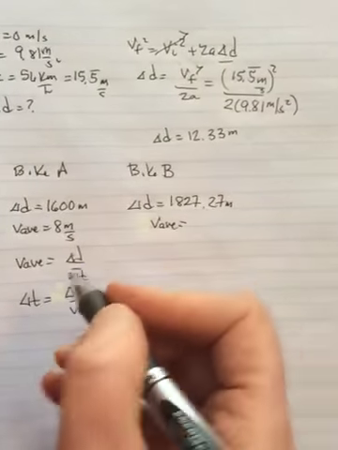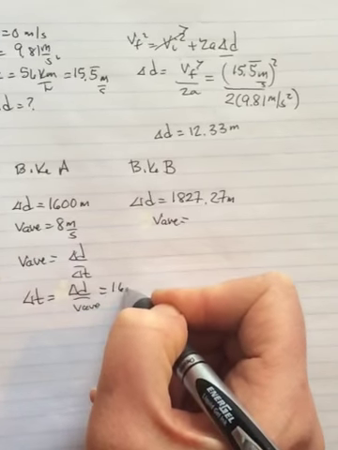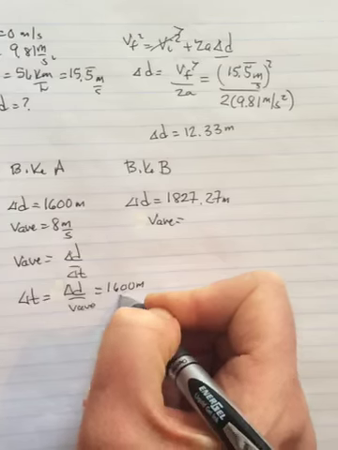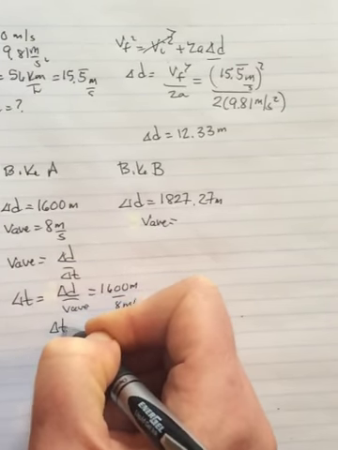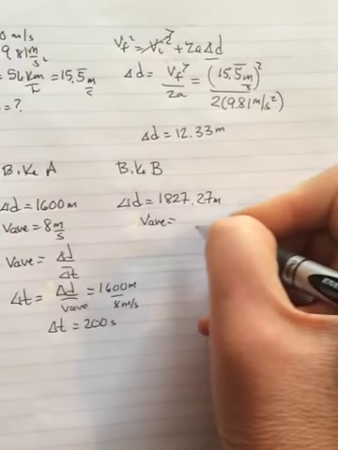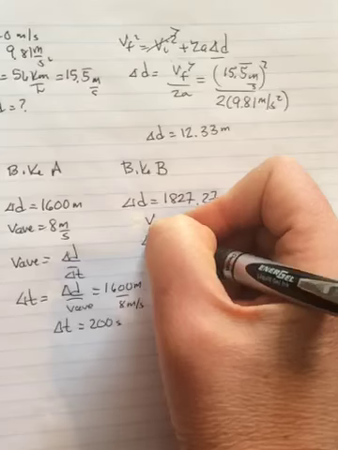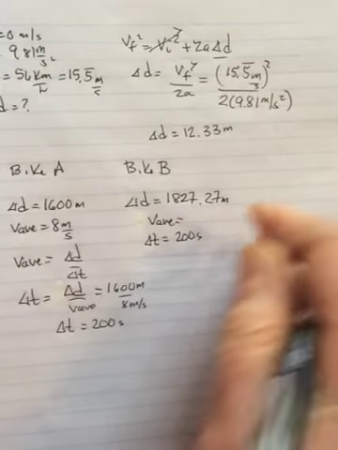Okay, so when we left off, we were finding the time for bike A. It's going to be 1600 meters divided by 8 meters per second. So the time that bike A needs to finish the race is 200 seconds. So if B is going to catch A right at the finish line, it means B also has 200 seconds.